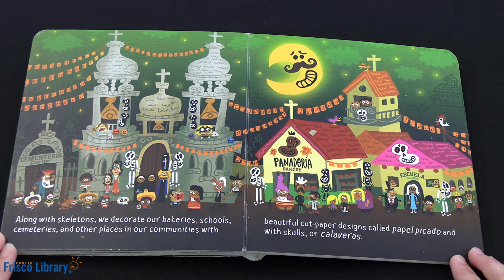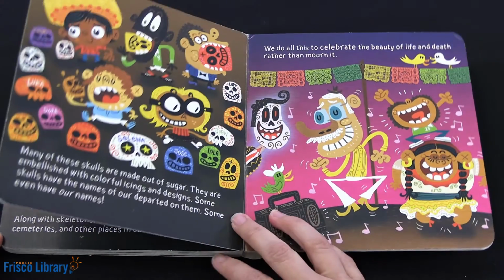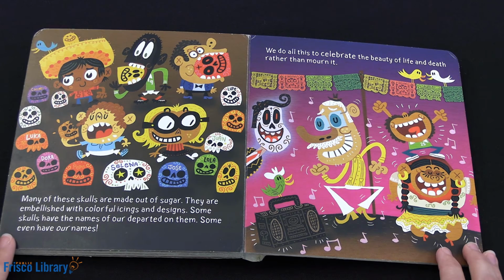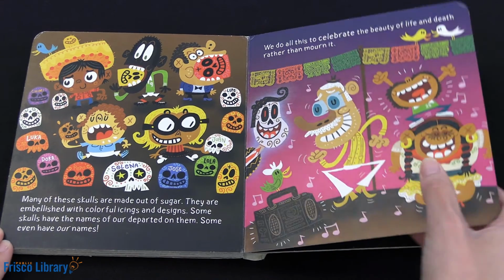called papel picado, and with skulls or calaveras. Many of these skulls are made out of sugar. They are embellished with colorful icings and designs. Some skulls have the names of our departed on them. Some even have our names. We do all this to celebrate the beauty of life and death rather than mourn it.